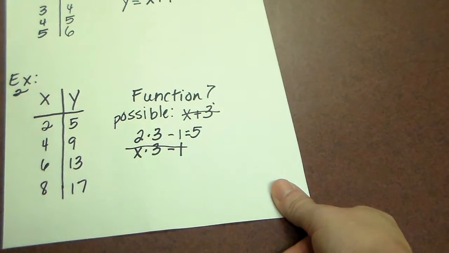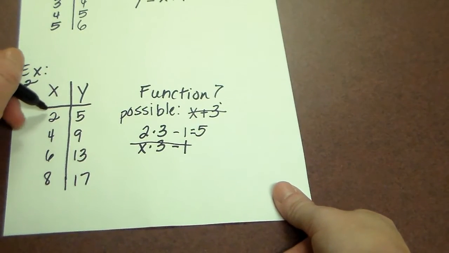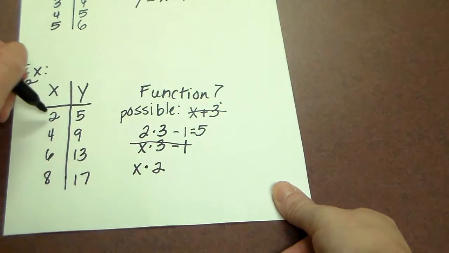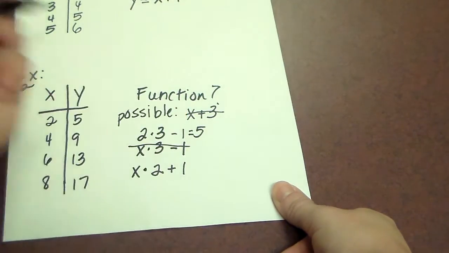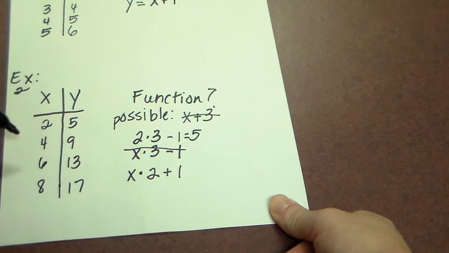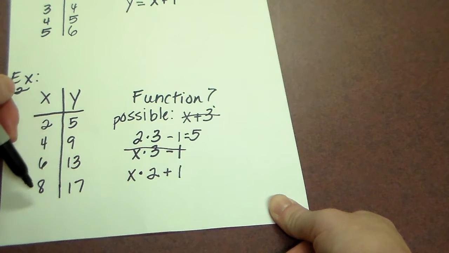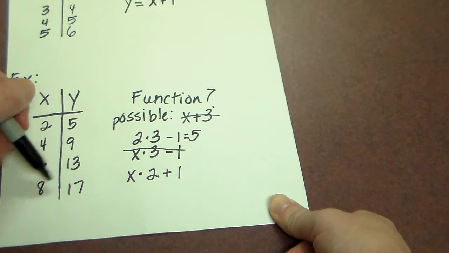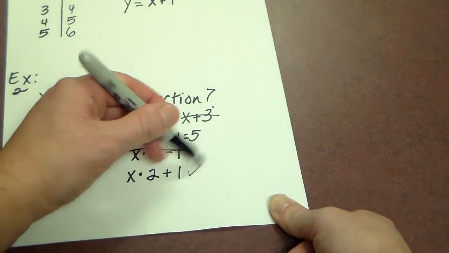Let's try something smaller. How about times 2. So x times 2, that would be 2 times 2, which gives me 4. I'd have to add 1, so that gives me 5. Yep, that works. 4 times 2, 8 plus 1, 9. 6 times 2, 12 plus 1 is 13. 8 times 2 is 16 plus 1 is 17. So yep, this one works out.